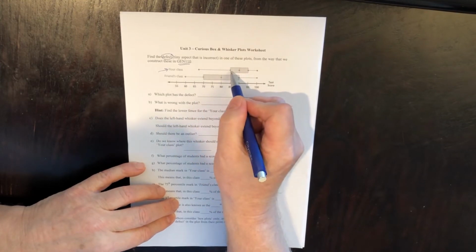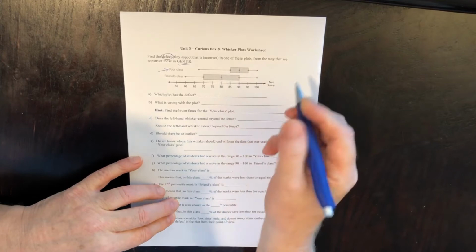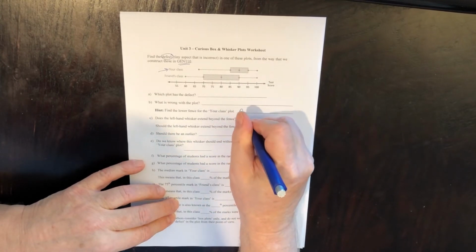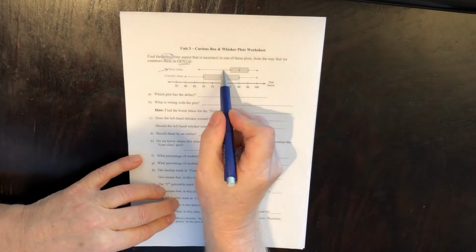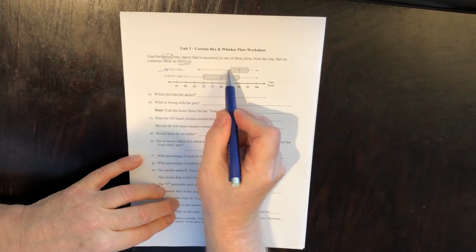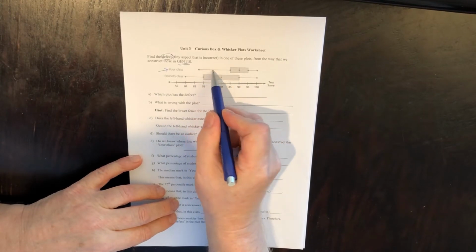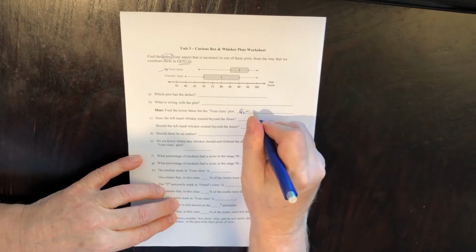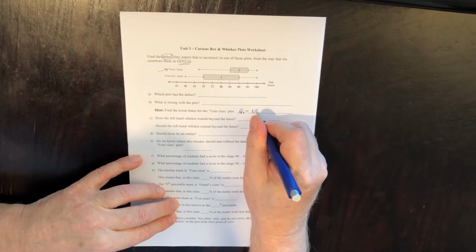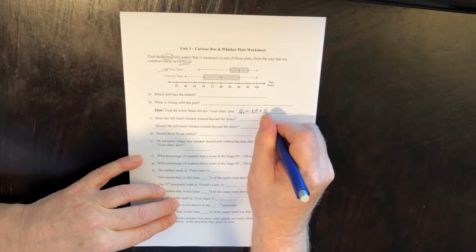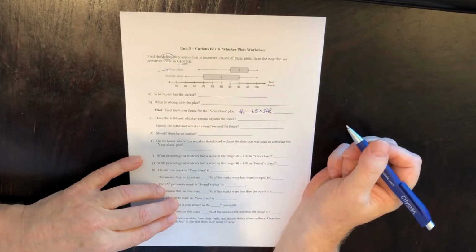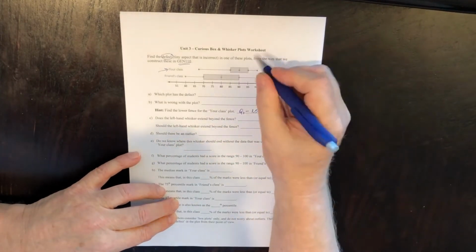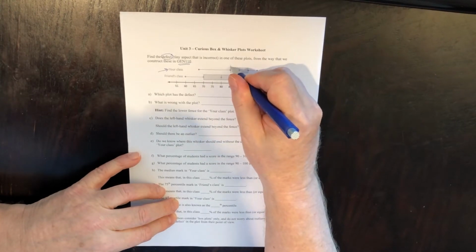The whisker starts at the first quartile. And how long is the whisker supposed to be? My goodness, it looks like that whisker might be a little bit long. Remember, the whisker can only be 1.5 times the interquartile range. That's the maximum length of the whisker. What is the interquartile range?